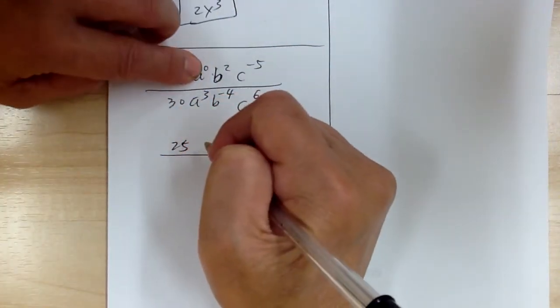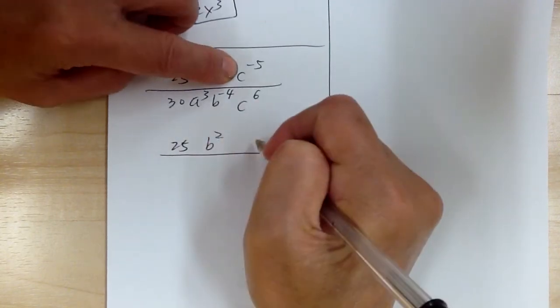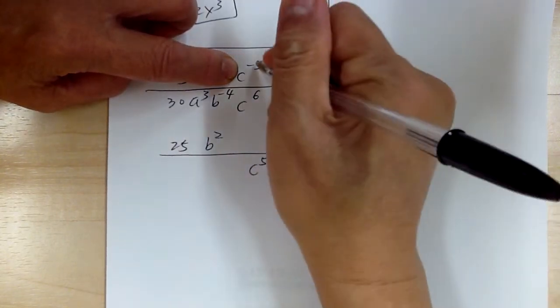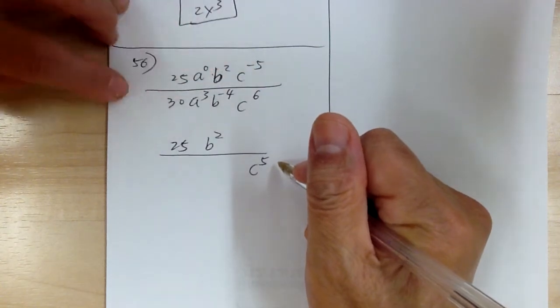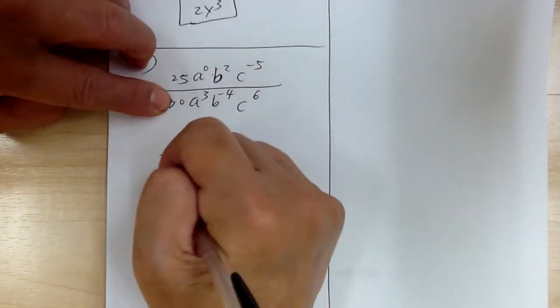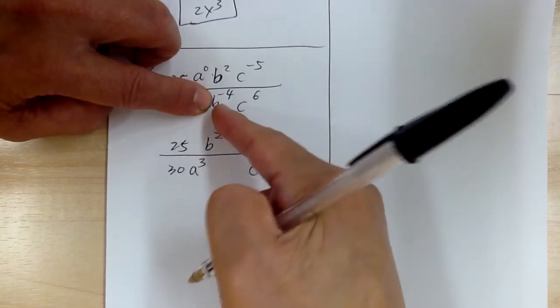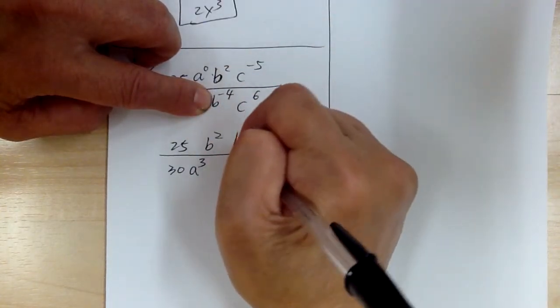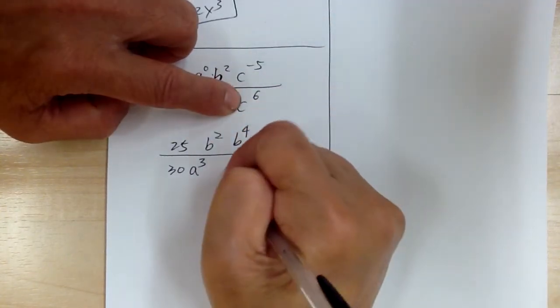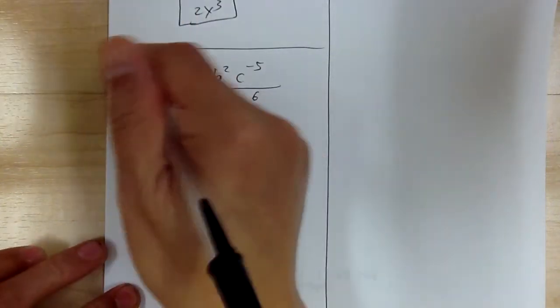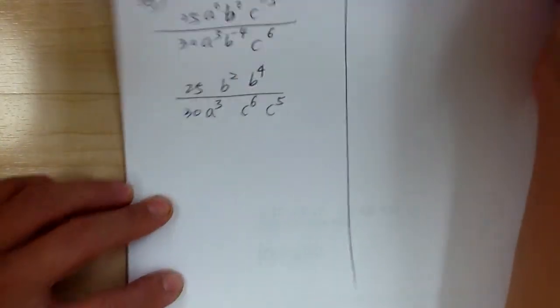So keep that, keep that, keep that. This one flip to the bottom, right? Okay, so you just go down the list. So 30, you keep that. A to the 3, keep that. B to the negative. So negative power means flip it over. So flip to the top, and this one you keep. Okay. So just go down each item. Then you can go worry about simplifying.